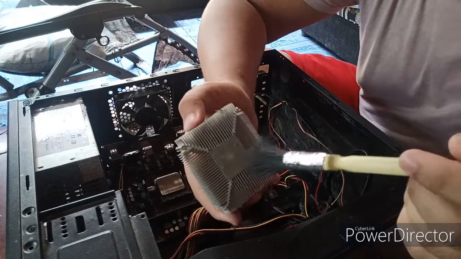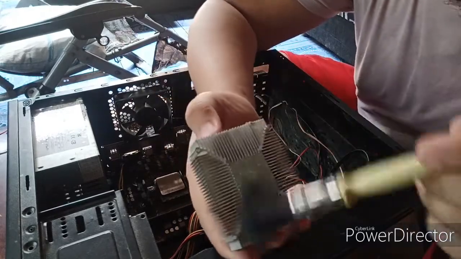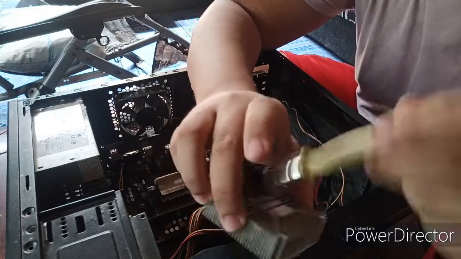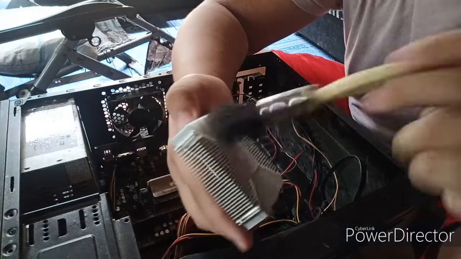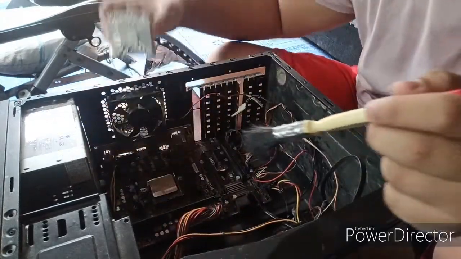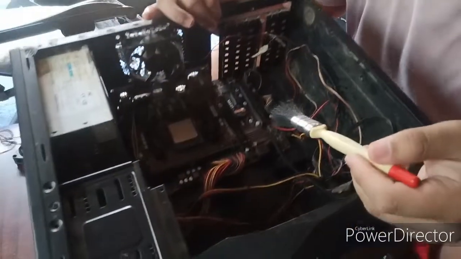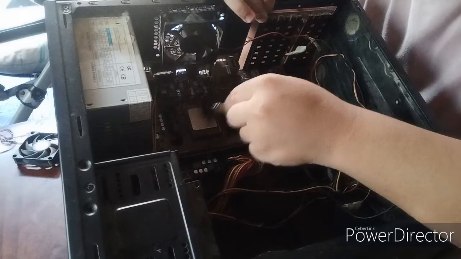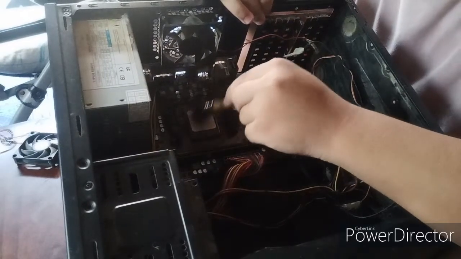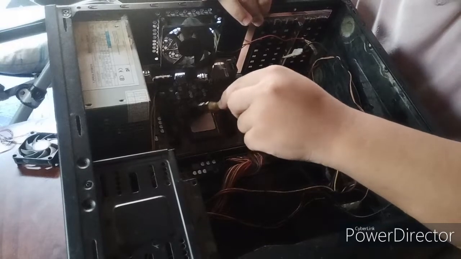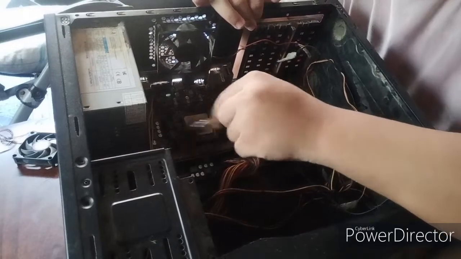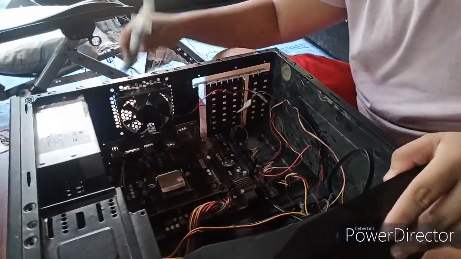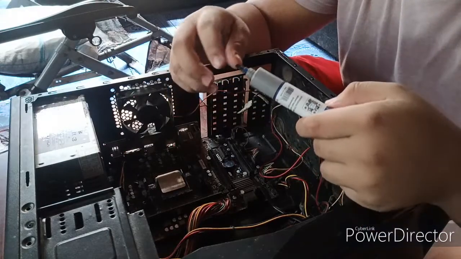What you need to do now is clean this. It may have some dust, so you need to clean this too. Let's clean. Next, this doesn't have any thermal paste, so clean it before, so that there will be no dust when you put the thermal paste. Now it's clean. You can now put your thermal paste.